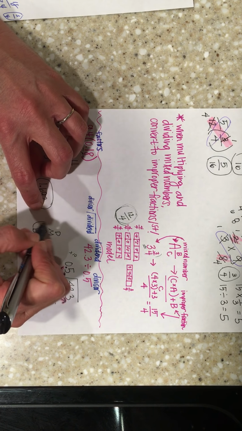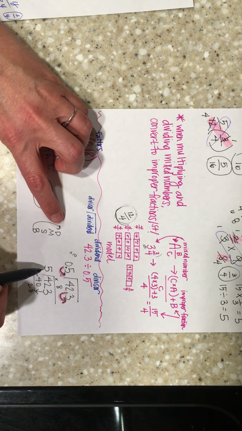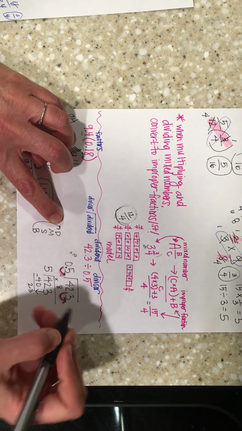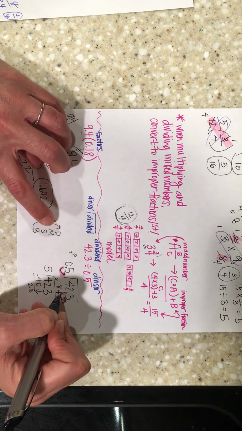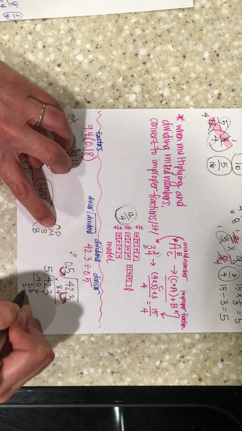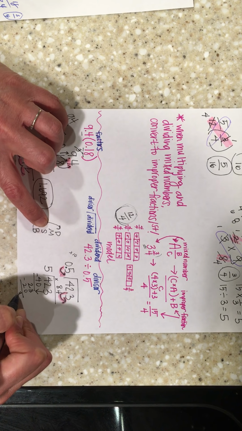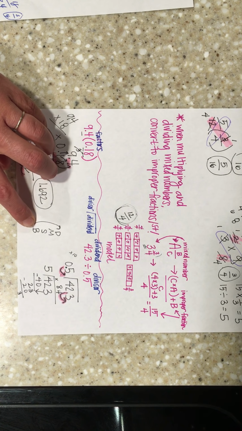Then we're going to start this process all over again. So we're going to figure out now how many times 5 goes into 23. Now 5 goes into 23 4 times. We're going to multiply 4 times 5, which is 20, and then we're going to subtract: 23 minus 20 is 3, and then we're going to bring down.